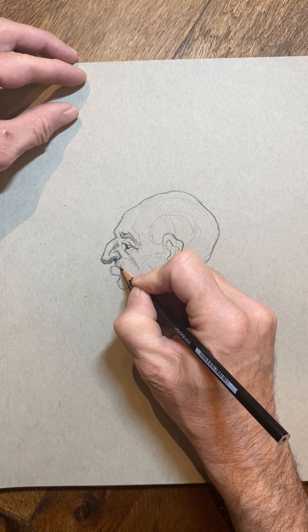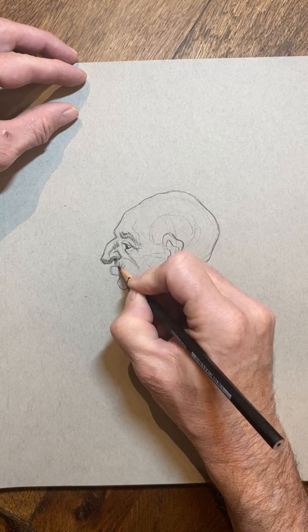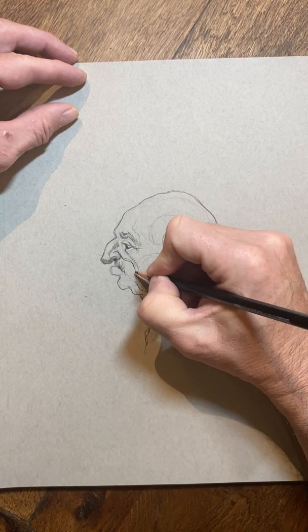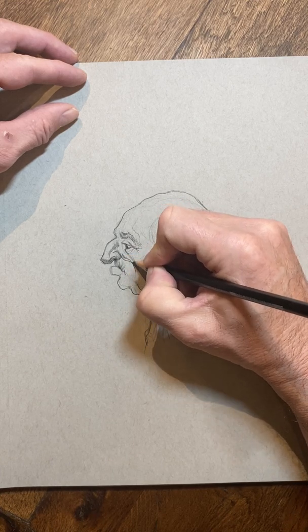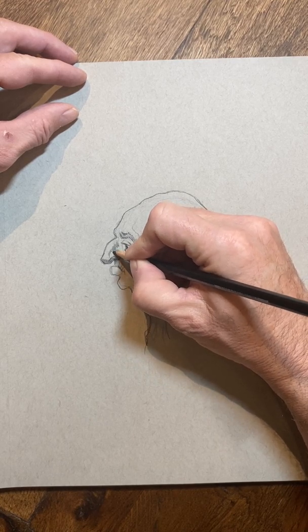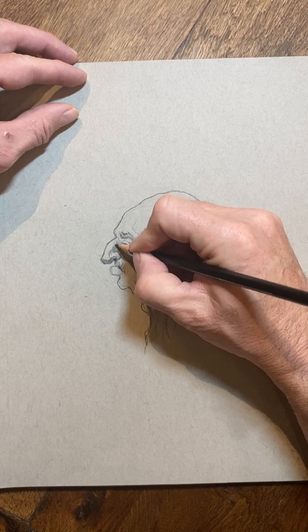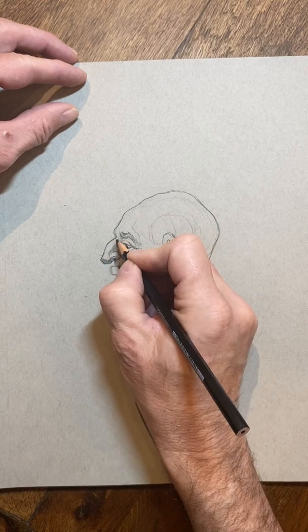Coming down. And then we're going to have this little area, this little fleshy fold next to the nose. And that comes in here. Side plane of the nose coming down behind the section of the eye.